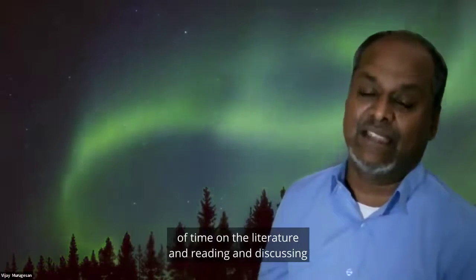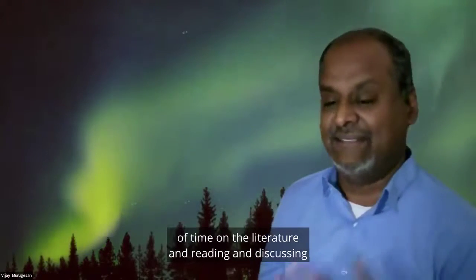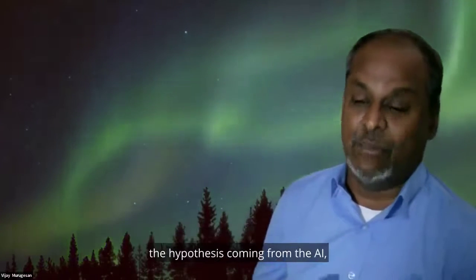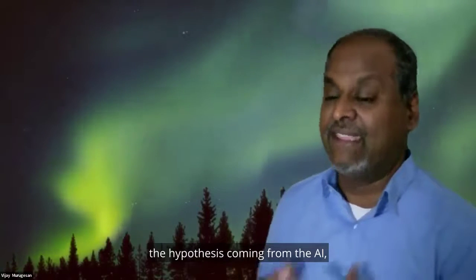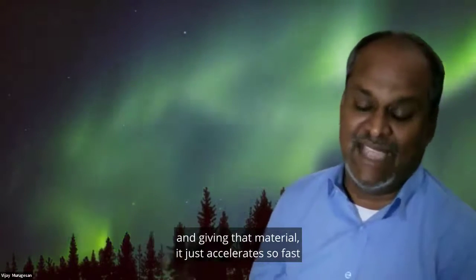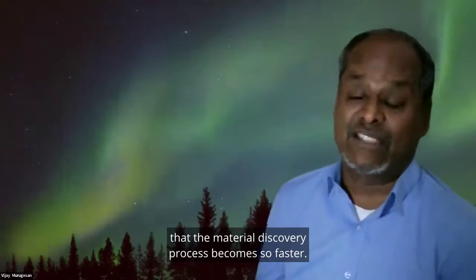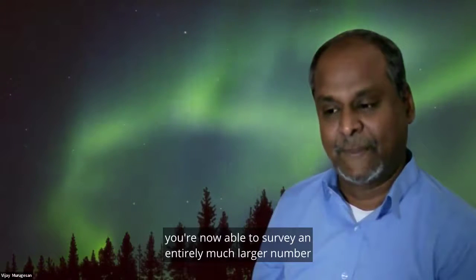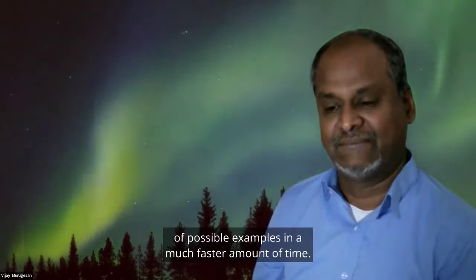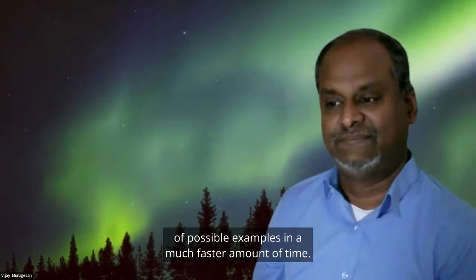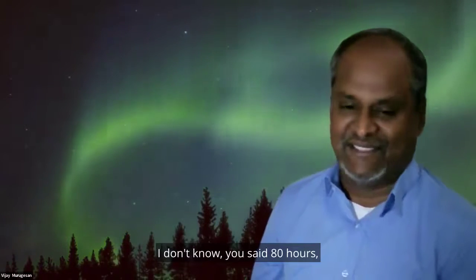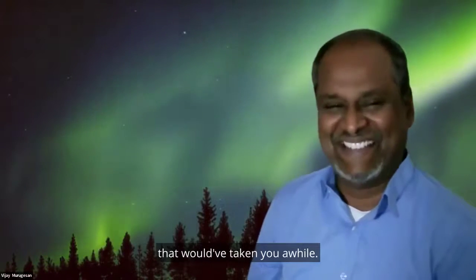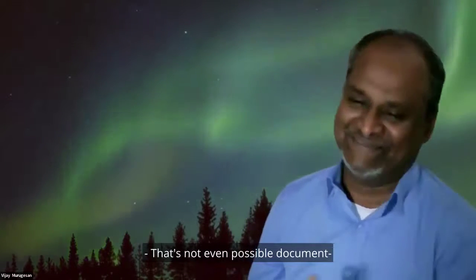So that's what the acceleration means. Researchers spending a lot of time on the literature, reading and discussing whether this material or that material. The hypothesis-driven research now has the hypothesis coming from the AI, giving that material, and it just accelerates so fast that the material discovery process becomes much faster. Yep. So you're now able to survey a much larger number of possible examples in a much faster amount of time. I'm assuming normally to survey 32 million possible materials would have taken a while. That's not even possible for humans. It would have been impossible.